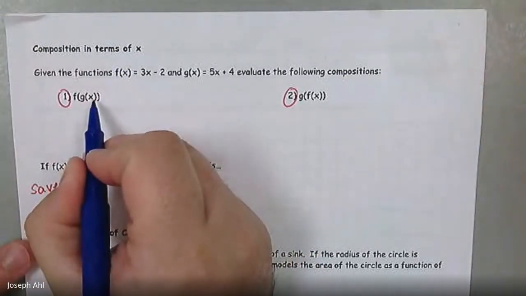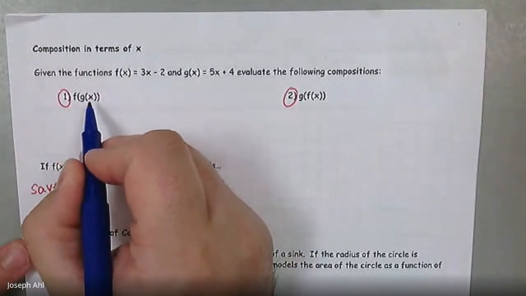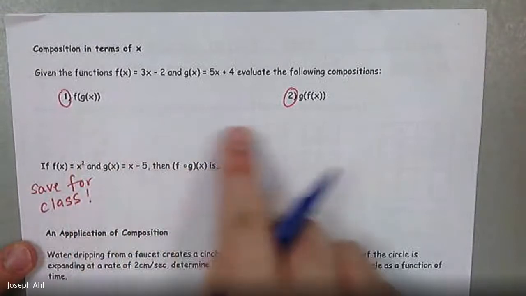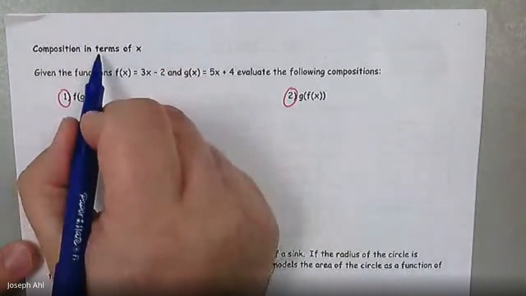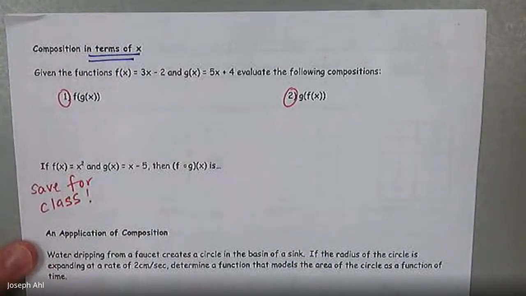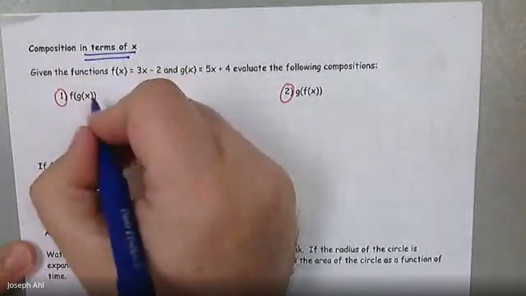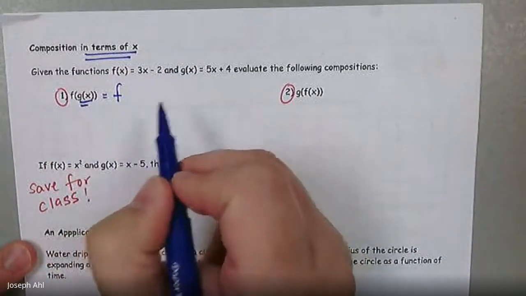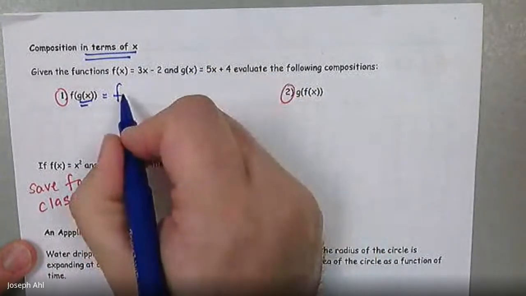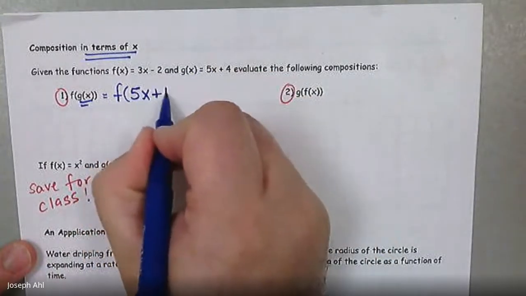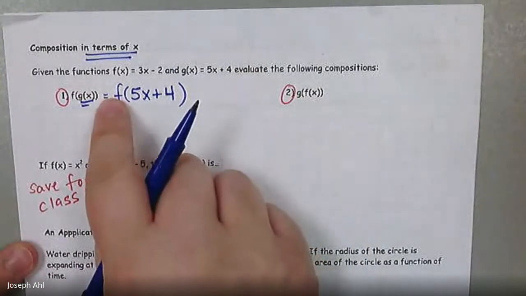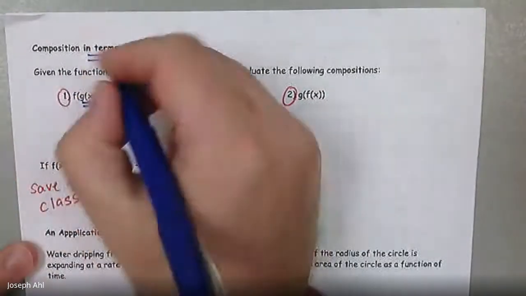So again, there's no specific value here. It's not f of g of 2 or f of g of negative 3. It's just f of g of x. So what we'll see in both of these examples is that your final answer will have x's in it. It will be in terms of x. And in order to accomplish this, what I like to do is I replace the inside function g of x with what it equals, 5x plus 4.